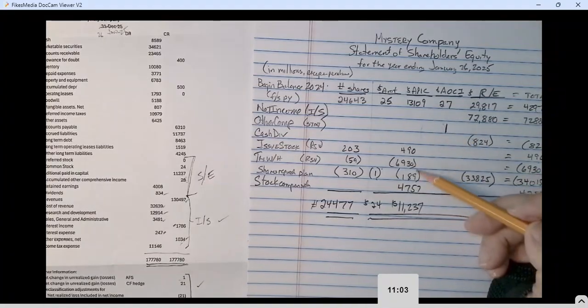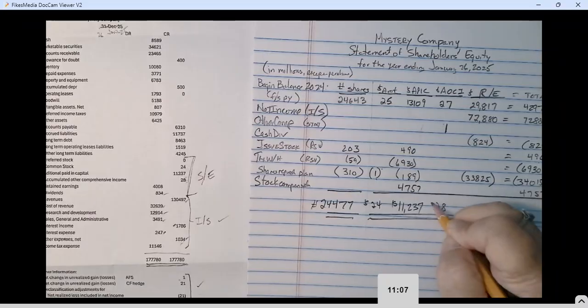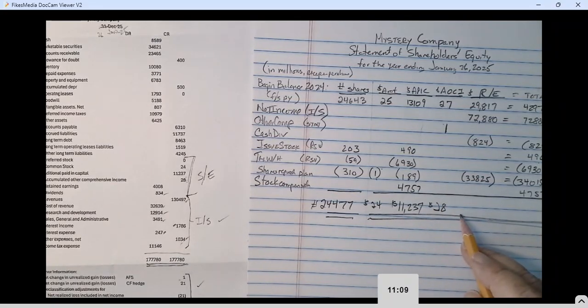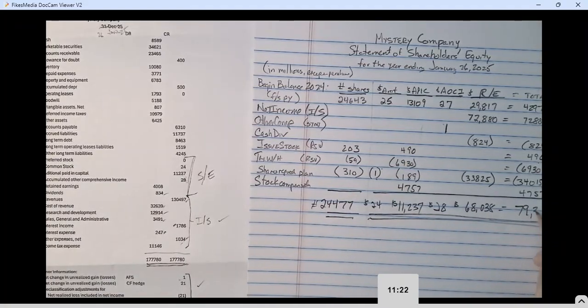Subtotal there 2728 for other comprehensive income. And for my retained earnings, I am now at 68,038, and my total stockholders' equity is going to be 79,327 when I foot this.